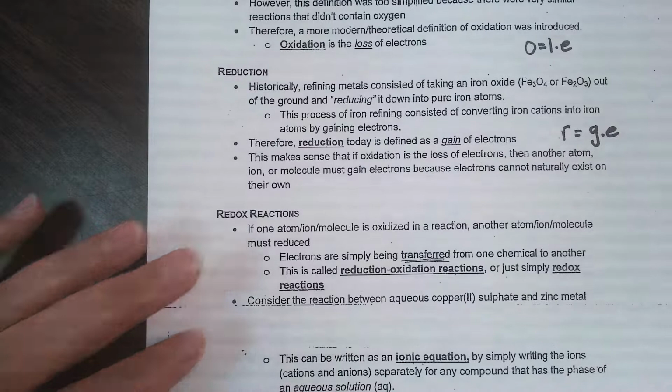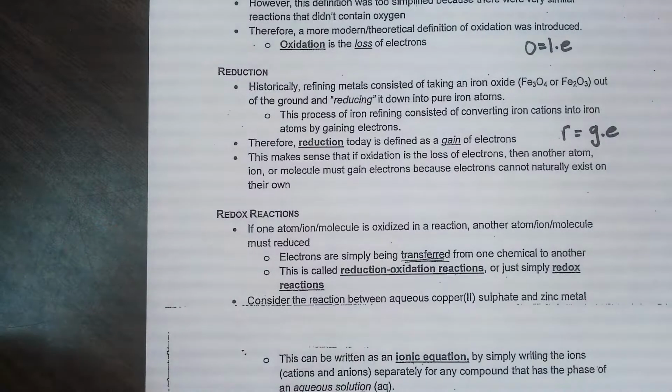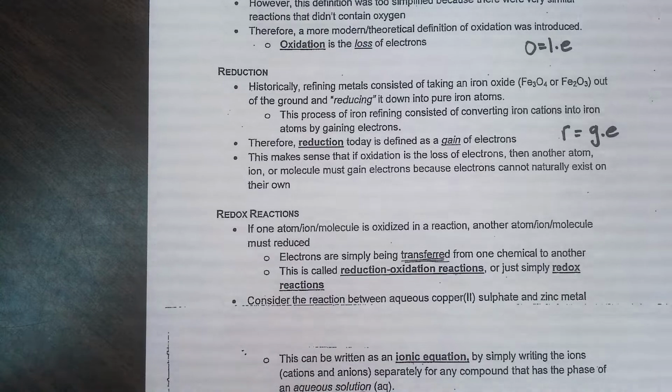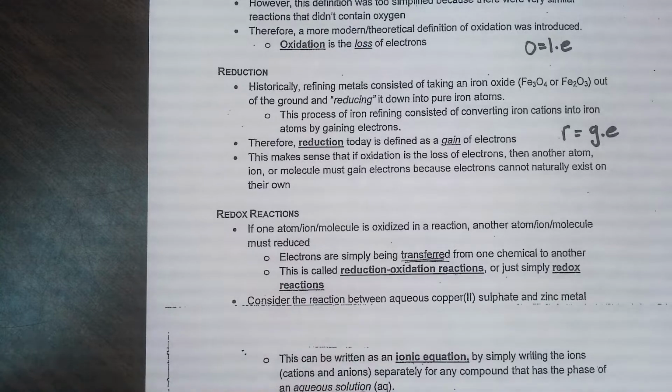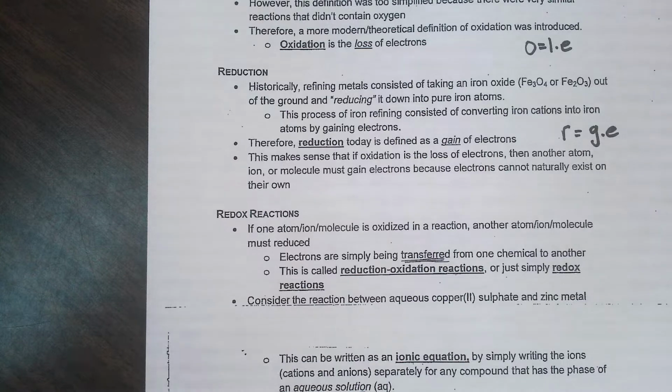So this makes sense. If oxidation is losing electrons, then there's got to be something out there that picks up those electrons. Because we can't just have electrons willy-nilly floating around in the atmosphere or in our space. They have to belong to something. They don't just exist.